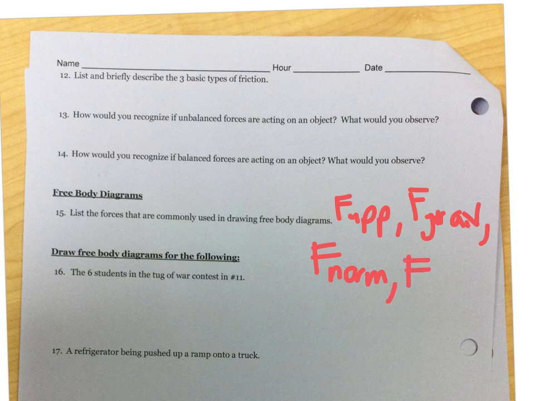Remember, there's also a frictional force, which we usually define as F sub fric. Air resistance, which is F sub air. And then tension force, which is F sub TENS.